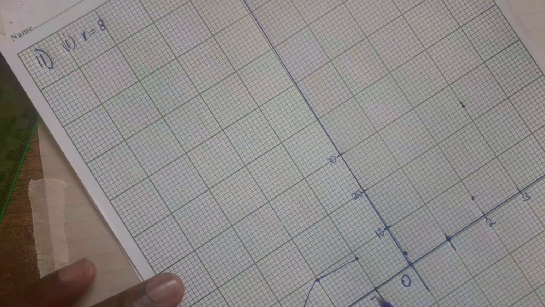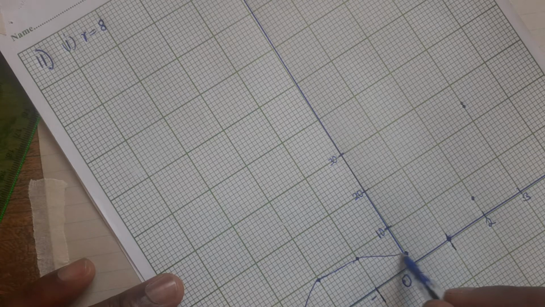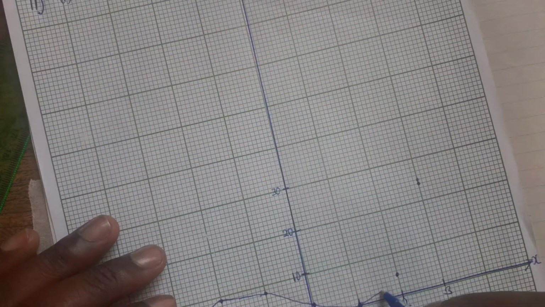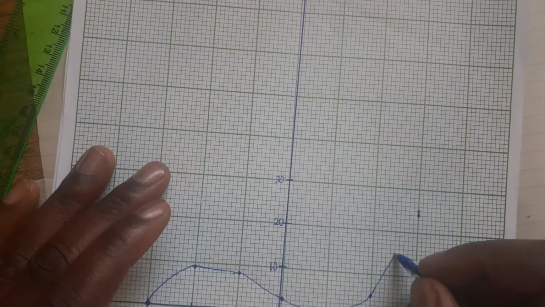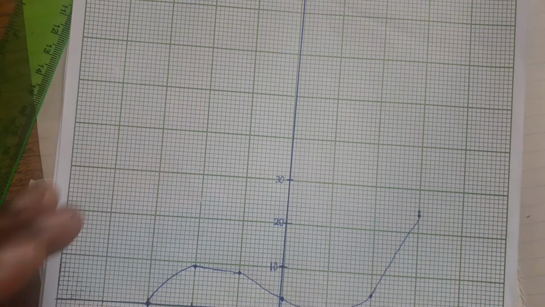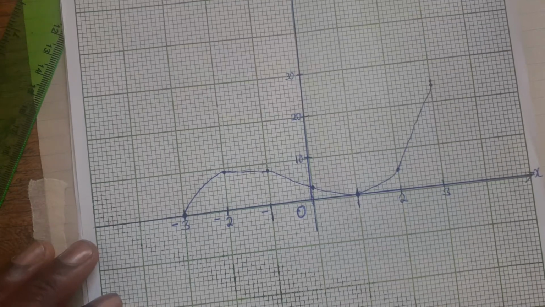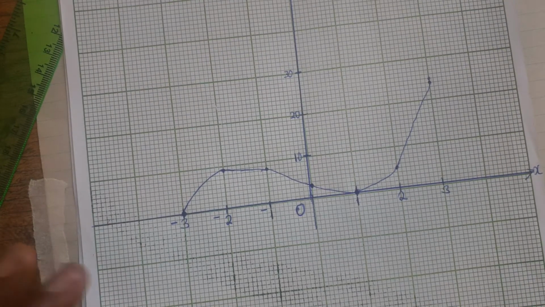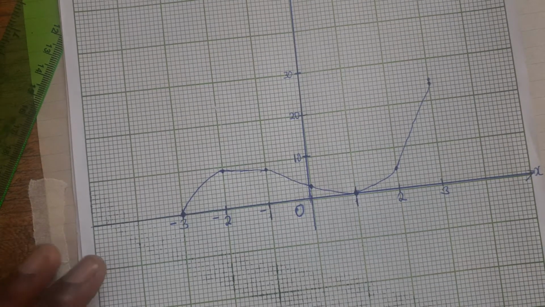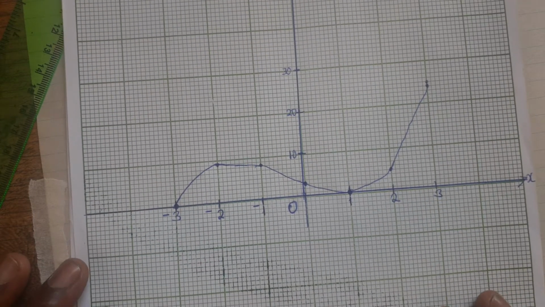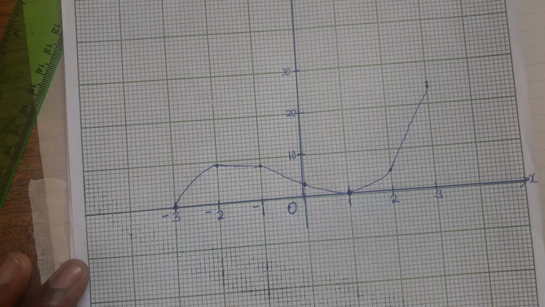We need to join these, okay, go up to this one. So this is what we are going to have. This is the graph that we are going to have. If you can do it better than this, there is no harm. Okay, but the idea is this one. Okay, so now we'll proceed. We are going to proceed.